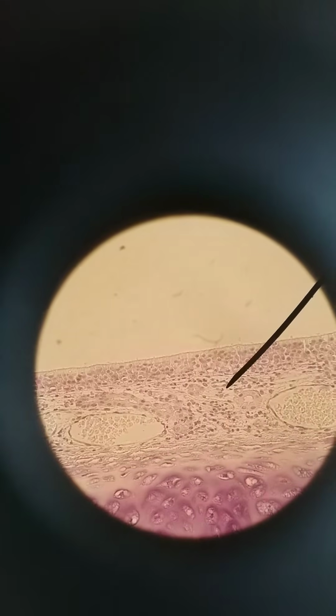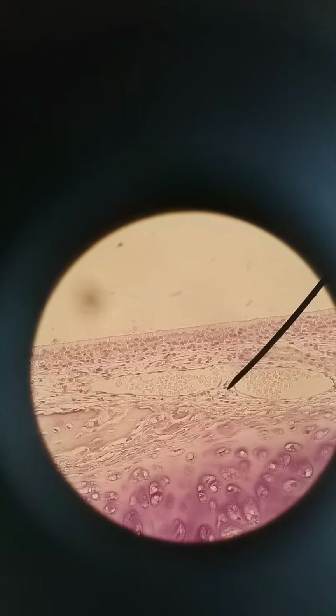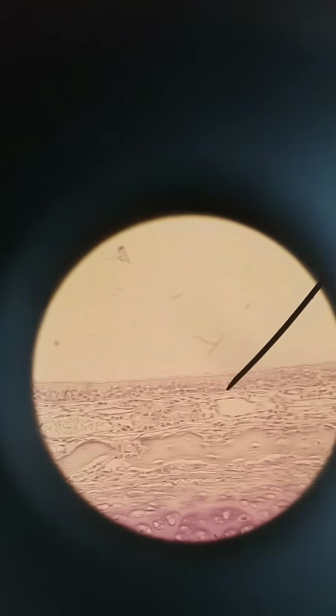It's not an epithelial cell, it's a neuron. Its axons extend into this layer, and you can see some axon bundles here. All of this tissue here, these are axons of the olfactory nerve going to the olfactory bulb.